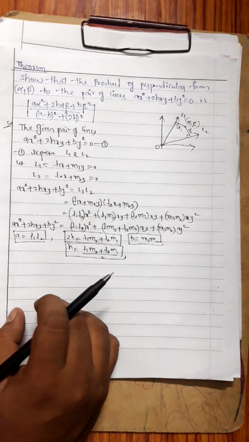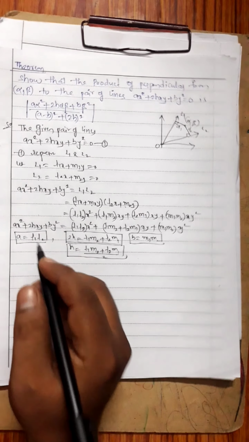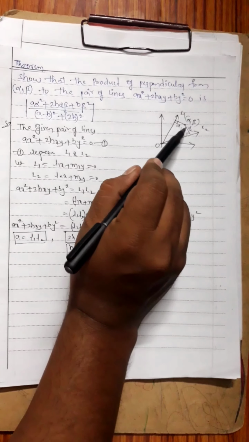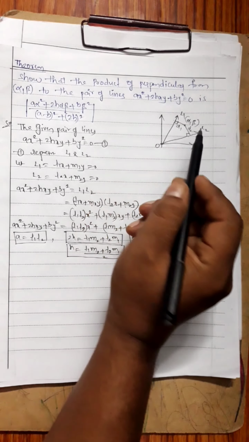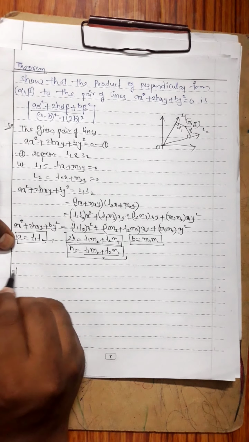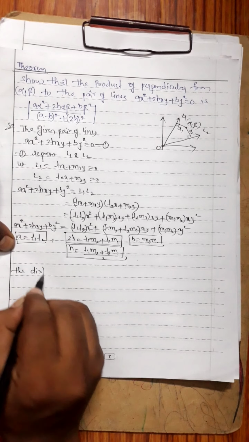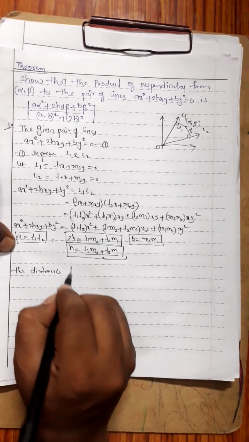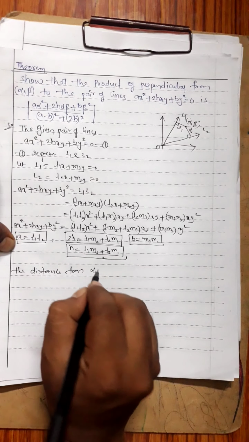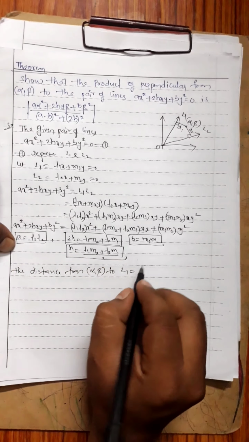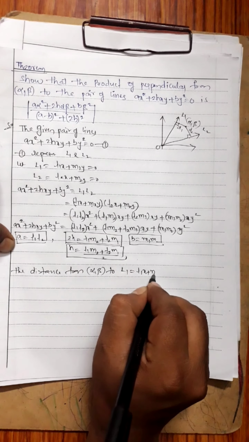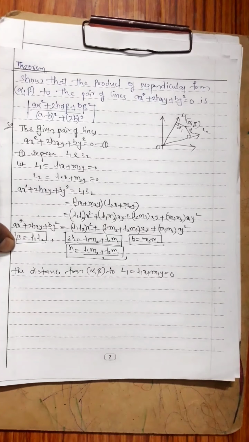First of all, we need the distance from (alpha, beta) to L1. Therefore, the distance from (alpha, beta) to L1, where L1 is L1x plus M1y equal to 0.